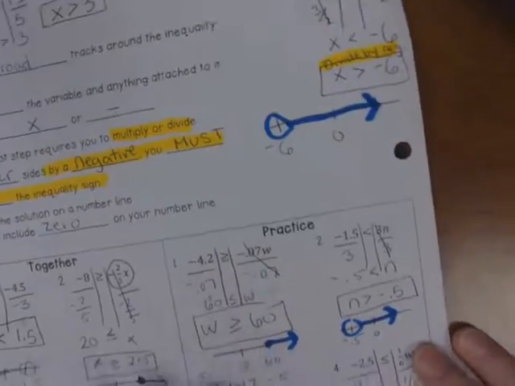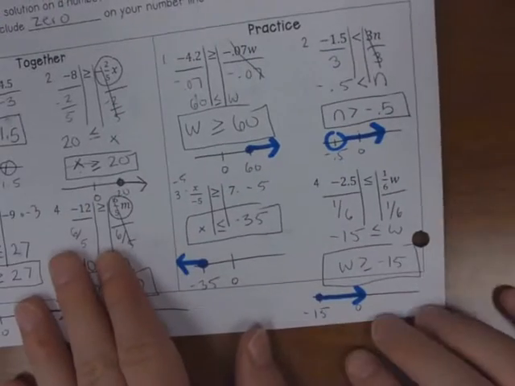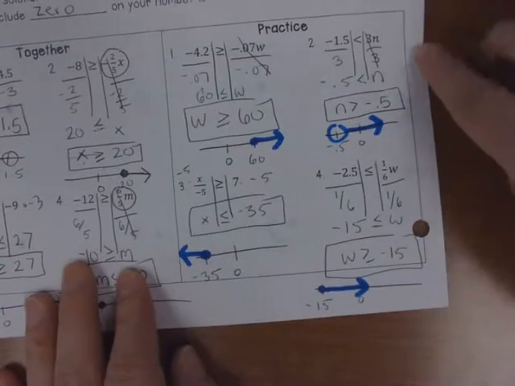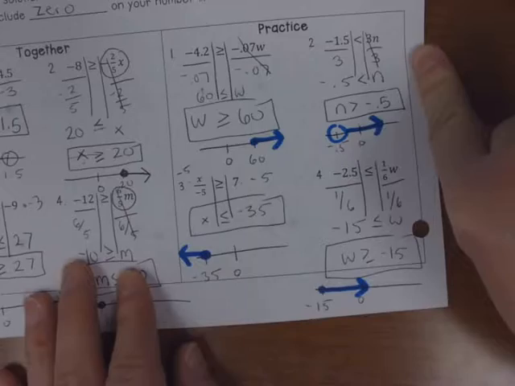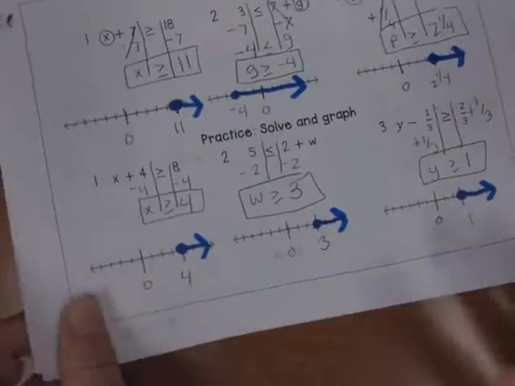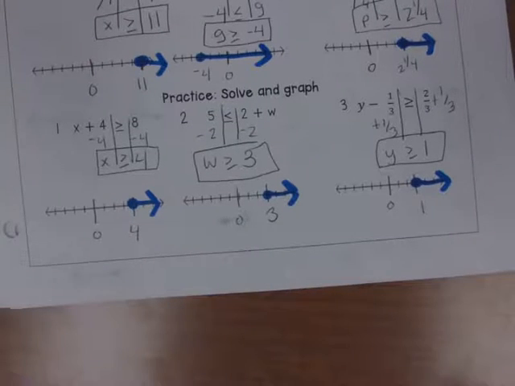Okay, so the answers here look just like this. And the answers to adding and subtracting look just like this. So now you can check your answers, fix your mistakes, and then come up and get your assignment.